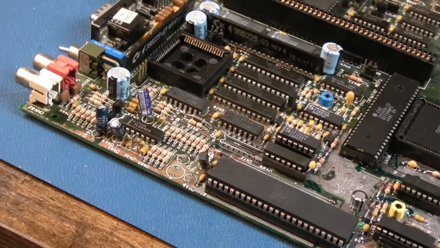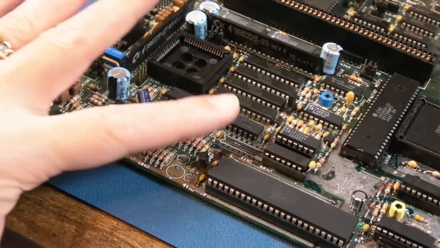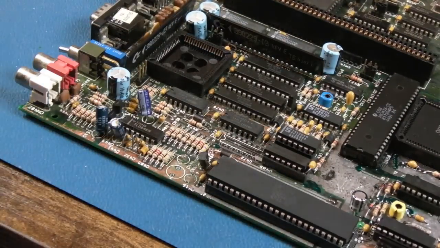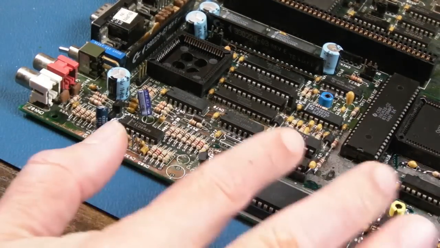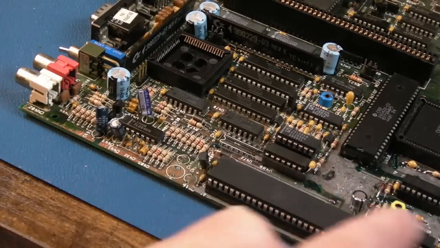That's not an issue. So yeah, I think if I had a lot more time, I would remove every single one of these and do the same thing we did up here. But I don't think it's as essential, to be honest, because the majority of the extensive corrosion, all the things that were broken, were around where the battery was here.